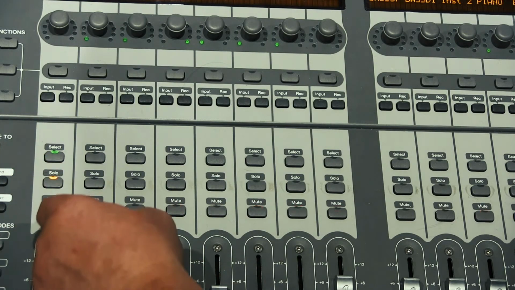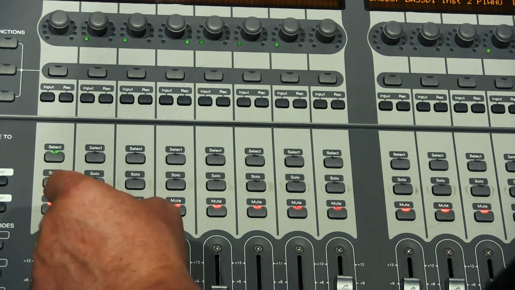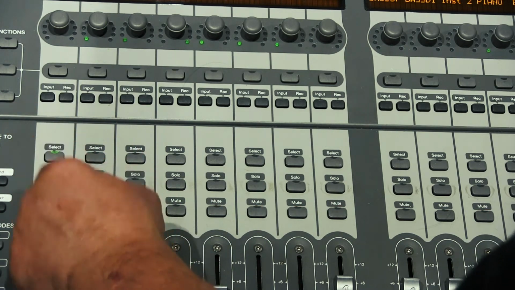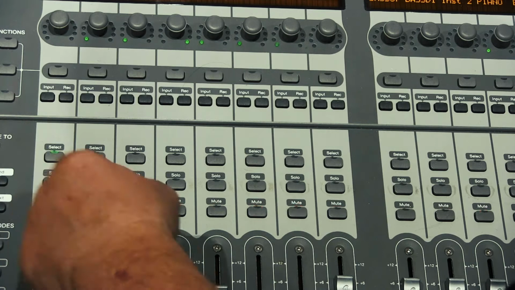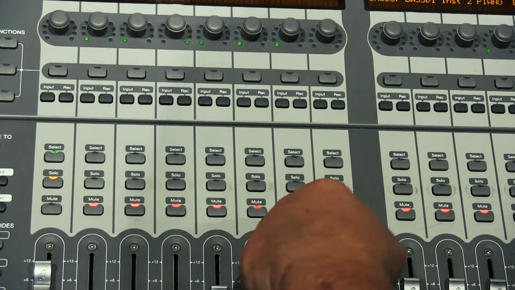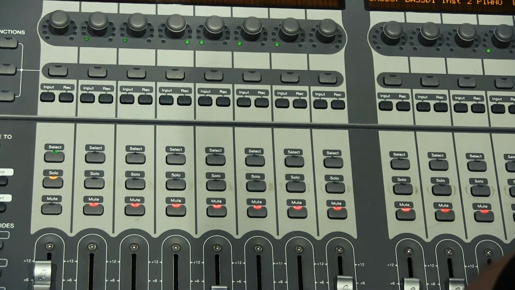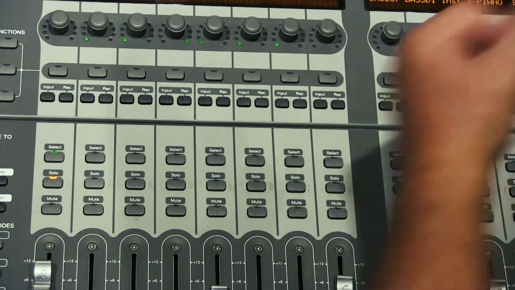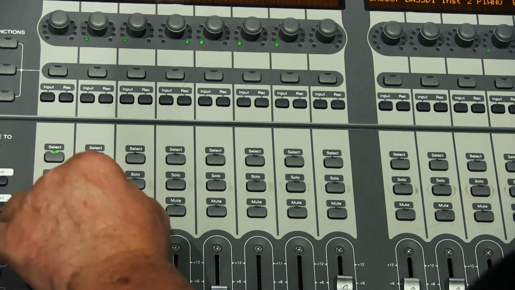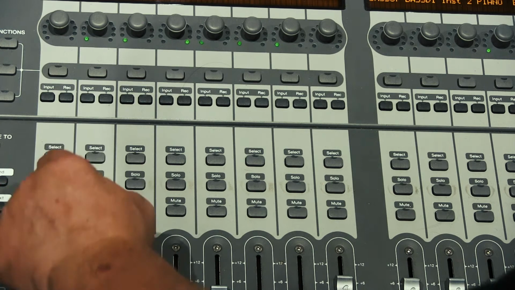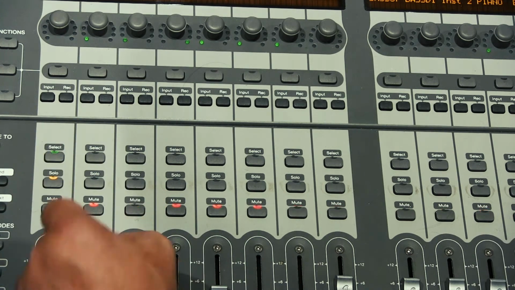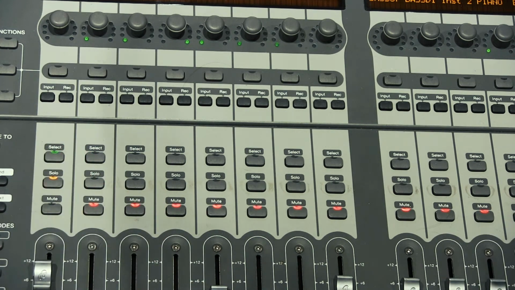We've got the solo button and the mute button. If you notice, if we press solo, the mutes flash on the other channels because it's a soft mute. If you press mute itself, it will stay on instead of flashing.